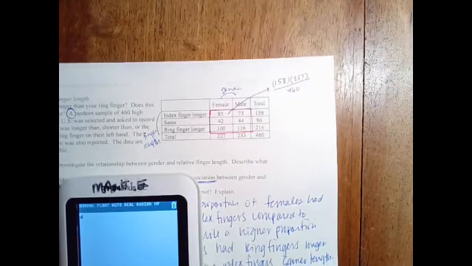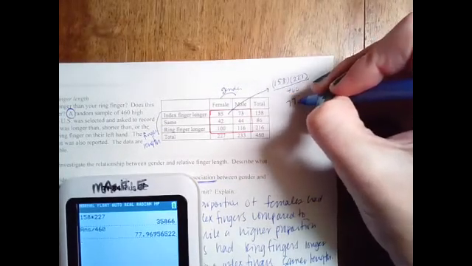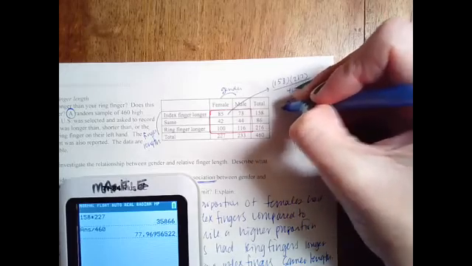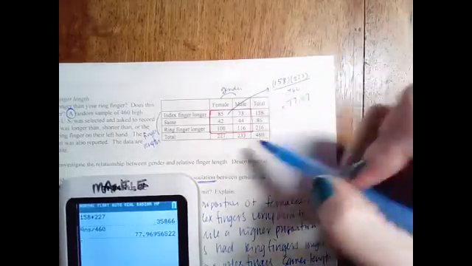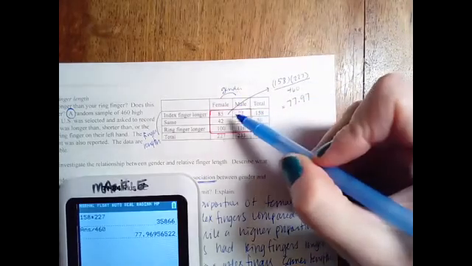So 158 times 227 divided by 460. So this expected count is 77.97.